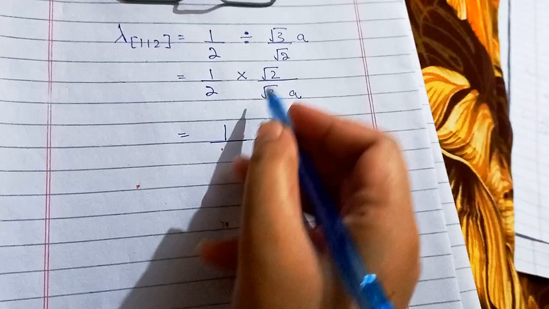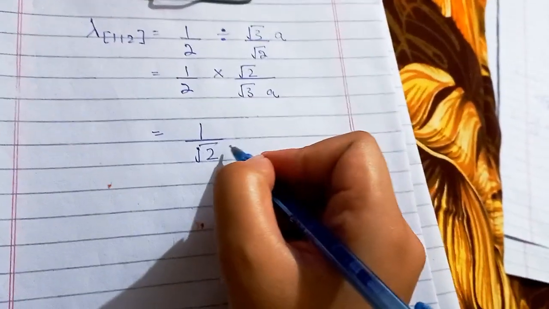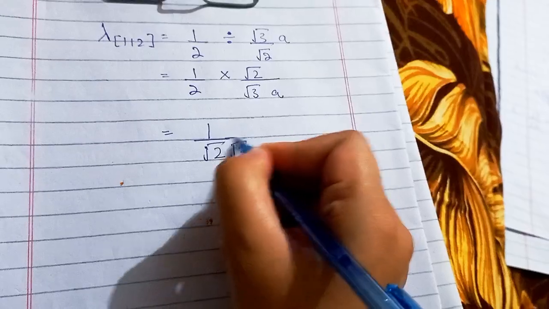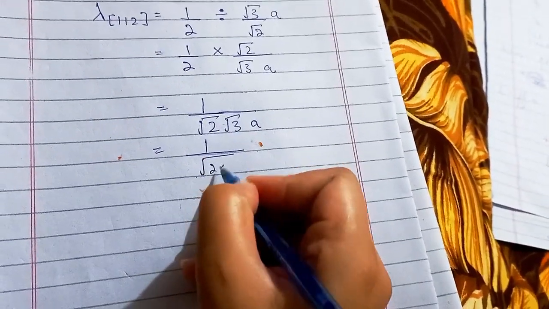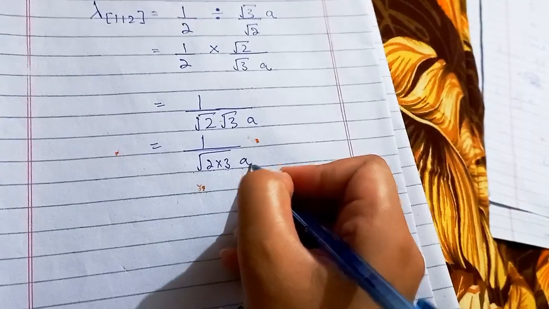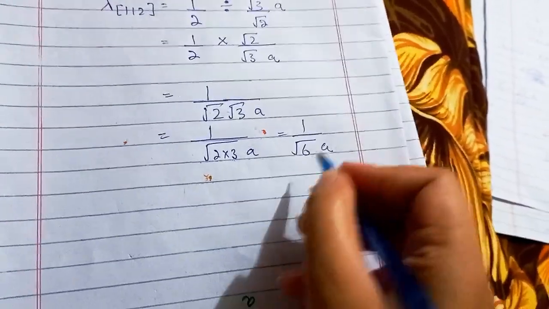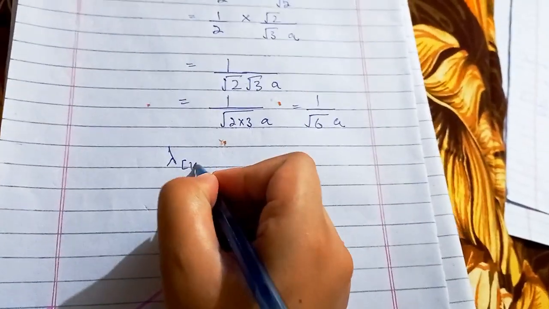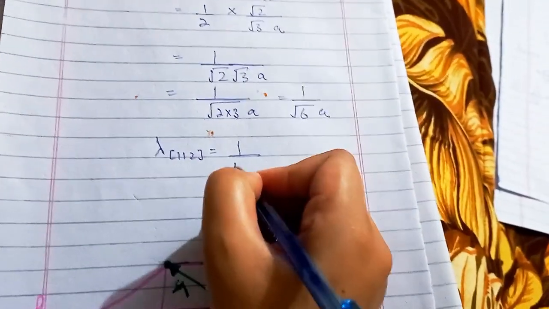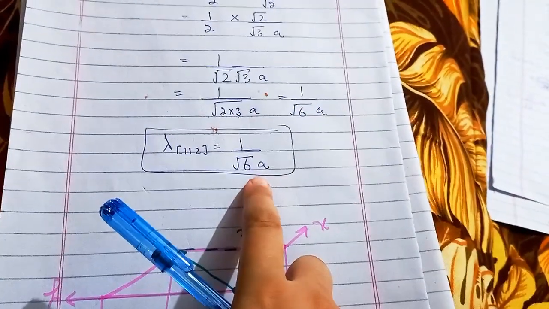if you do the calculation, you'll find that root 2 by 2 is equal to 1 by root 2. Then root 3 into a, and we can put them in a single root, and it's 1 over root of 2 into 3, which is 6, so 1 over root 6 into a. So the linear density is 1 over root 6 a. This is the linear density in terms of the lattice parameter.